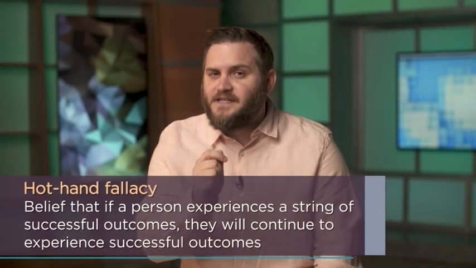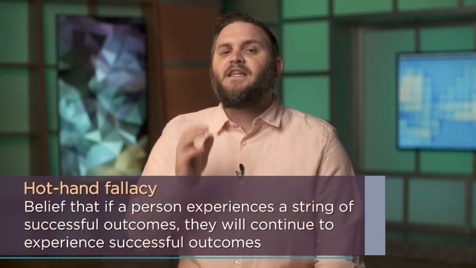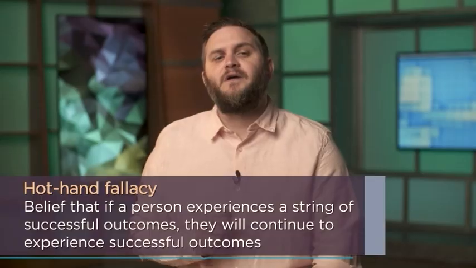Okay, but what if the outcomes are good? What if we don't alternate decisions for the sake of alternating or because we believe that long streaks of anything are in some way bad? The hot hand fallacy is in some ways the opposite of the gambler's fallacy. If the gambler's fallacy tends to be a focus on losing streaks within the law of small numbers, or the false belief that the universe somehow guides outcomes, then the hot hand fallacy is the focus on good outcomes strung together. More formally, the fallacy or bias is defined as the belief that if a person experiences a string of successful outcomes, they will continue to experience successful outcomes.